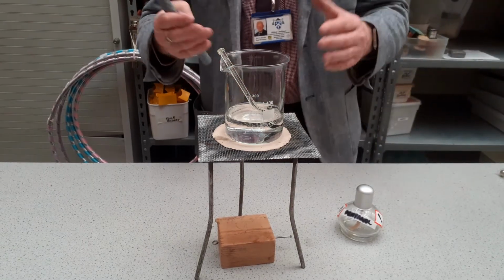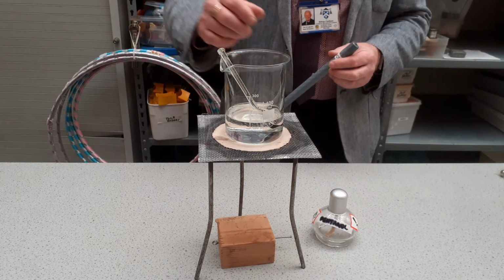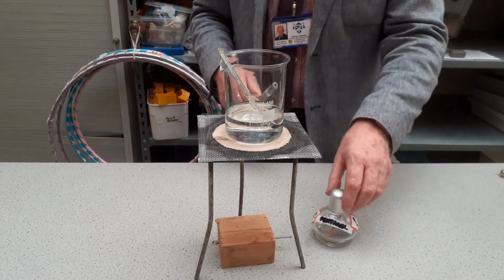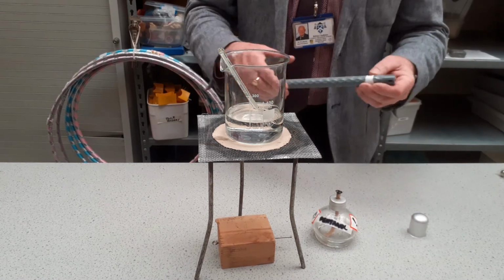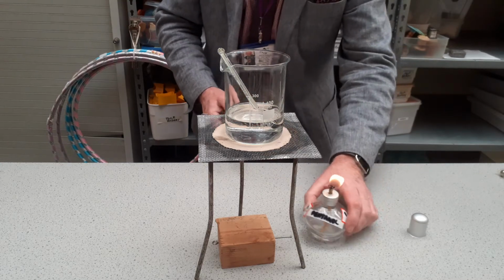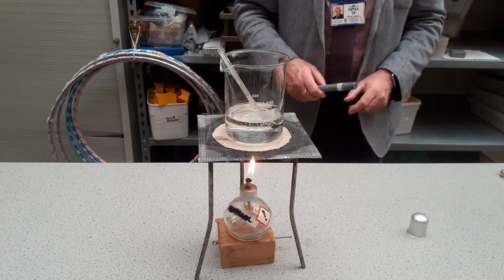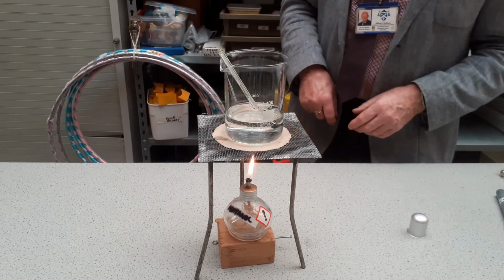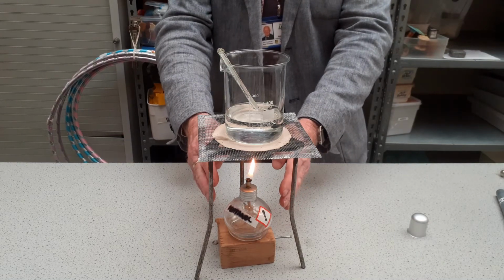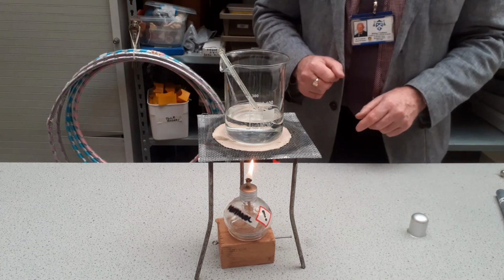In this one we've got water. I'm going to use this spirit burner to heat it. So the initial temperature of the water is about 16 degrees. Now if I light the spirit burner, I'll put the spirit burner under the beaker of water. Now, first of all, think what the initial energy store is we have in our fuel here. Think what it will do to the water.